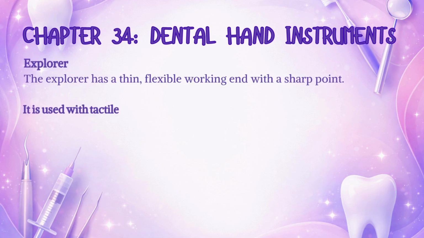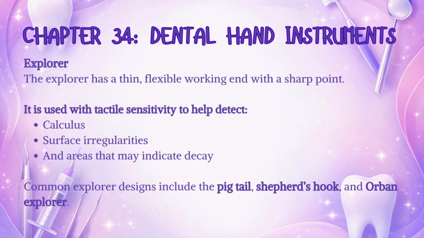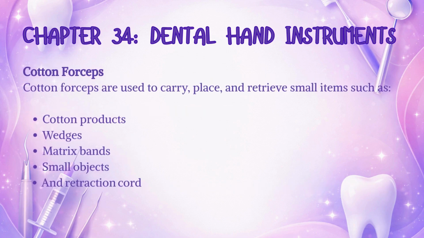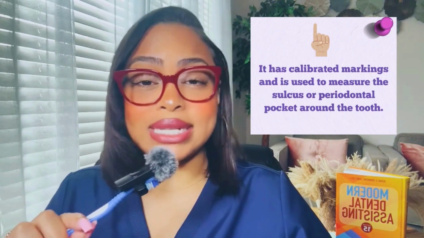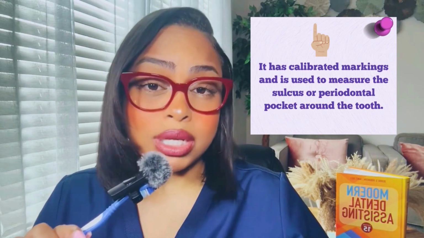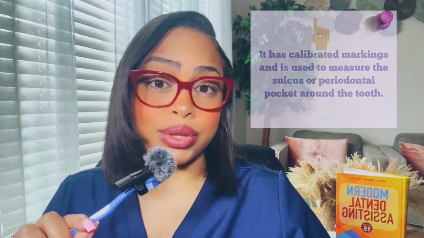The explorer has a thin, flexible working end with a sharp point. It is used with tactile sensitivity to help detect calculus, surface irregularities, and areas that may indicate decay. Common explorer designs include the pigtail, shepherd's hook, and Orban explorer. The cotton forceps are used to carry, place, and retrieve small items such as cotton products, wedges, matrix bands, small objects, and retraction cord. The periodontal probe may also be included during an examination. It has calibrated markings and is used to measure the sulcus or periodontal pocket around the tooth.